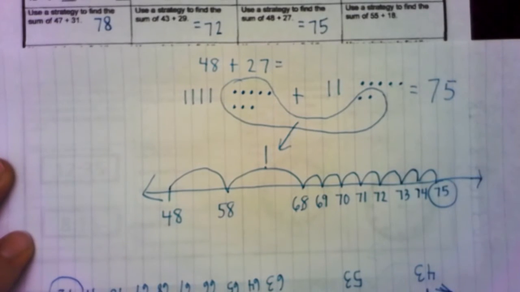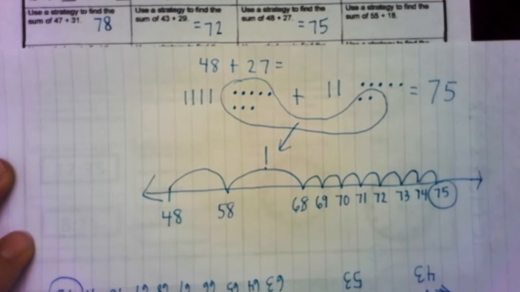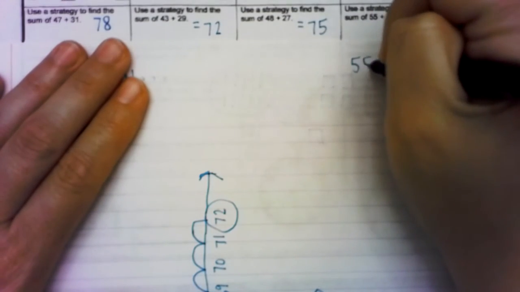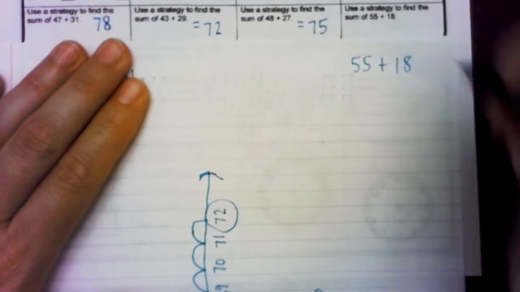And we can show our work on another sheet of paper or on the back. Let's do our last one, 55 plus 18. Turn my paper so I can solve that one right here. Okay, 55 plus 18.